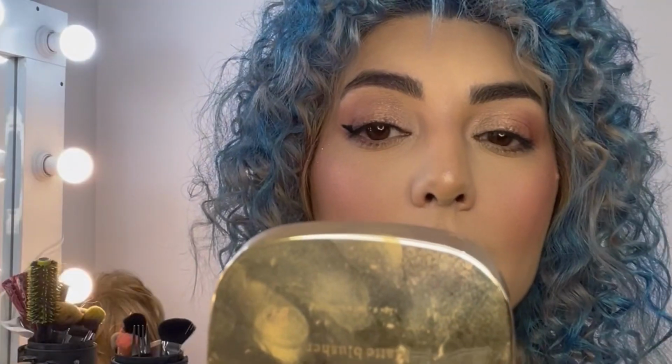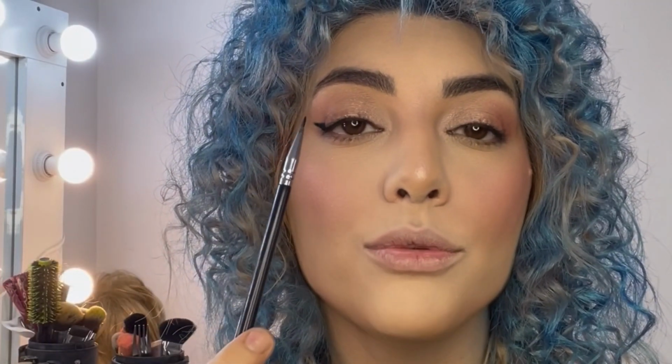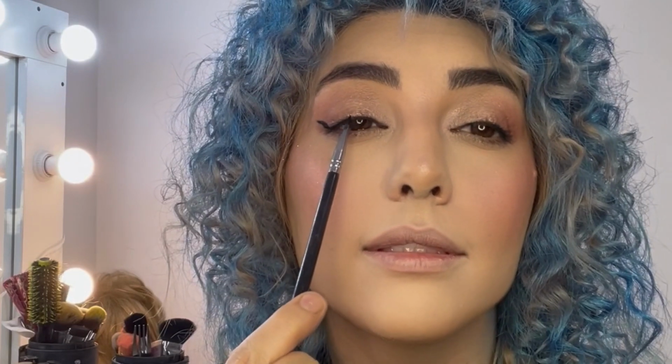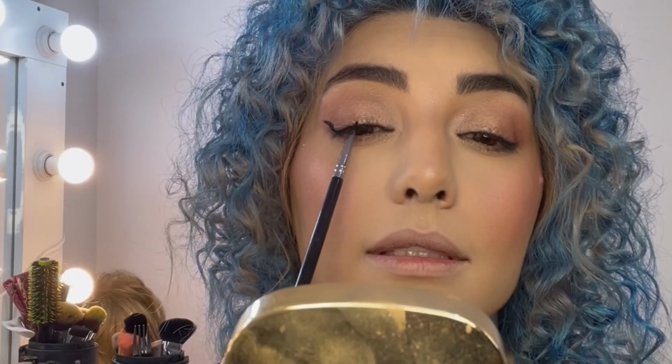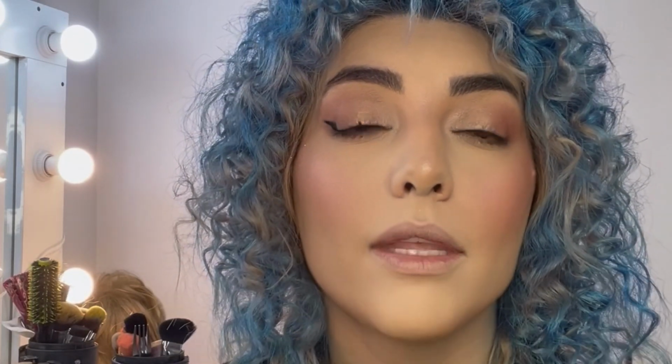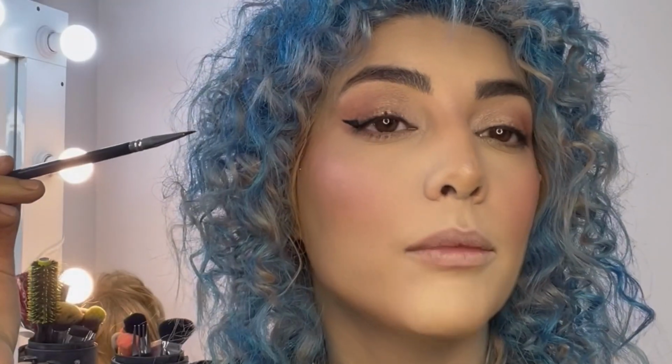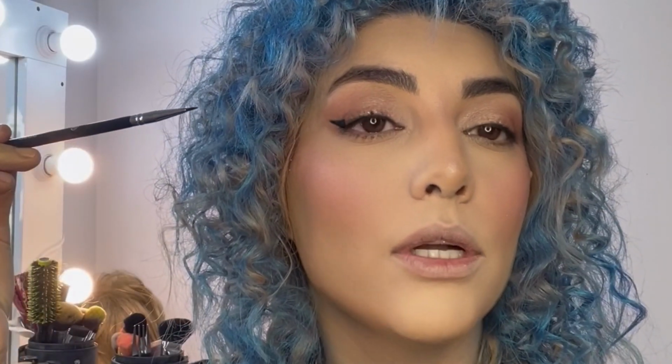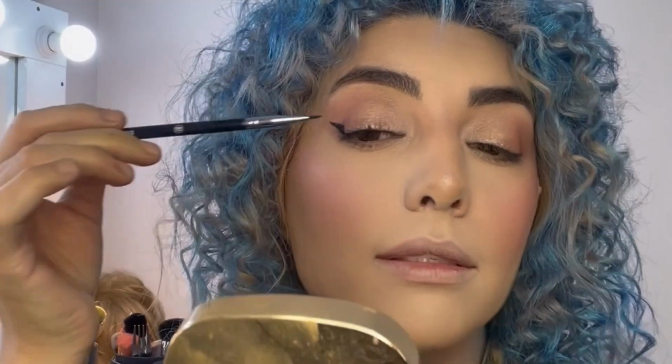Now please look straight ahead and carefully mark the precise center of your eye. Now from this mark, draw a straight line to the end of your triangle so that your eyeliner becomes completely even and elongated.